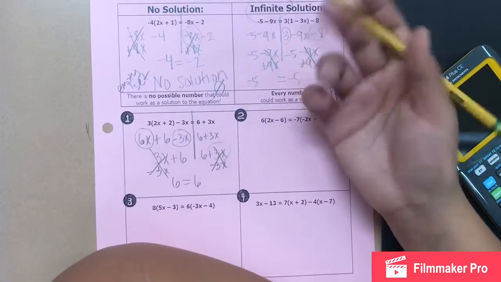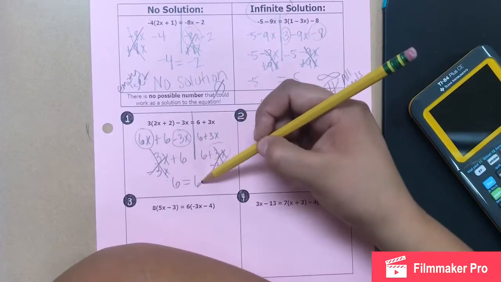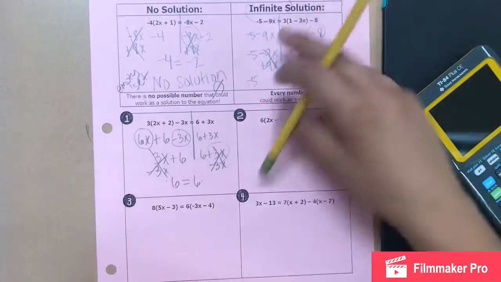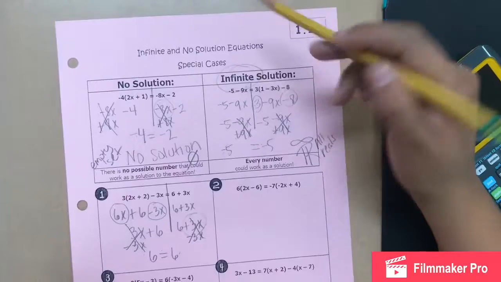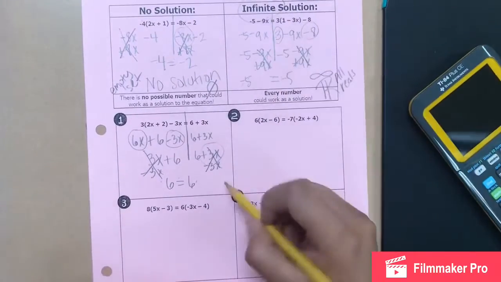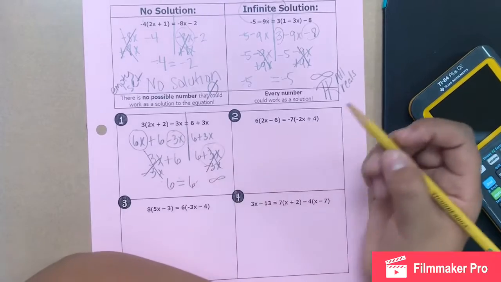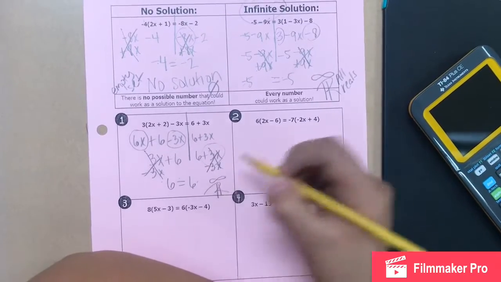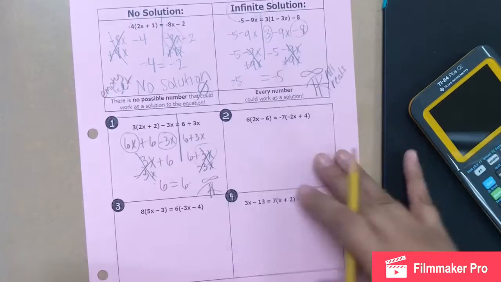So let's test it. Does 6 equal 6? And if it does, then what's my answer? Infinite solutions. So you can write it as infinite solutions. You can write it as the infinity symbol. You can write it as the most common way, which is the double R. Okay, all 3 ways are correct.